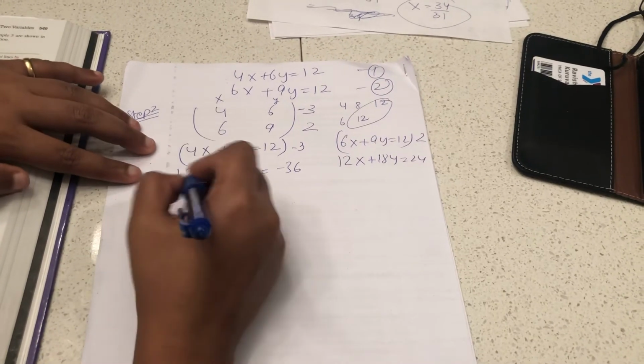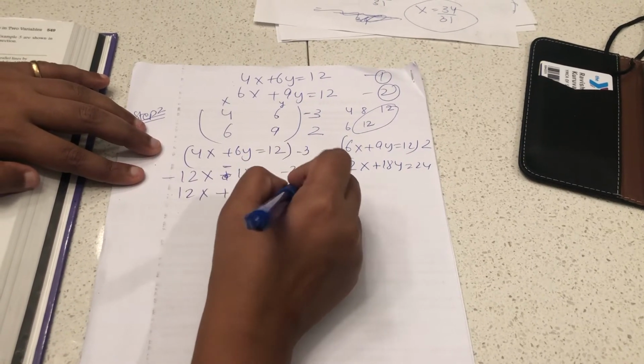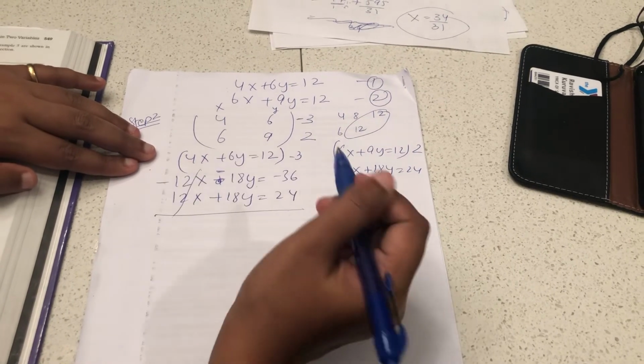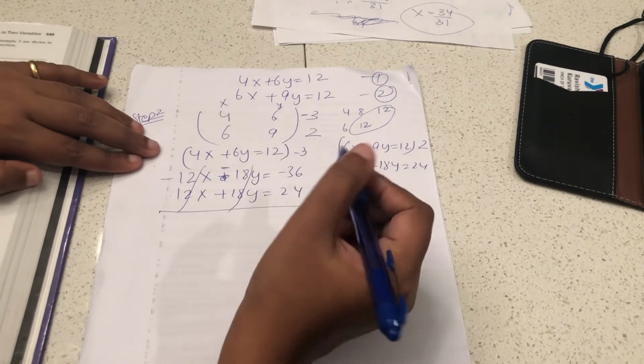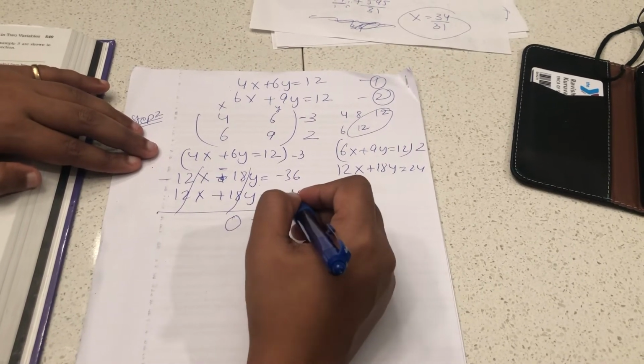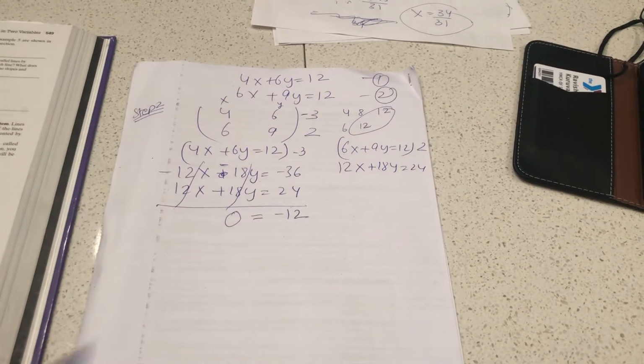Right underneath each other. Write that equation underneath this equation. Solve. Negative 12x plus 12x, cancel. Minus 18y plus 18y, cancel. So what are you left with here? 0 is equal to what? What is negative 36 minus 24? You get negative 12. Is 0 equal to negative 12?